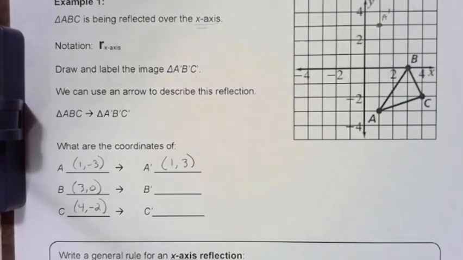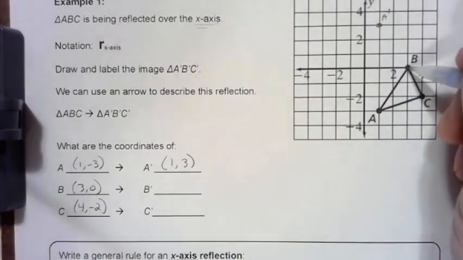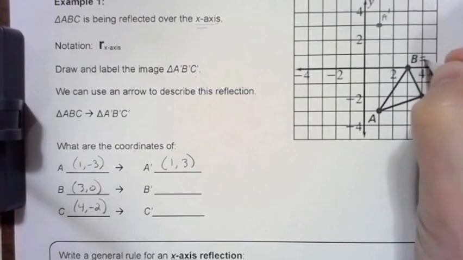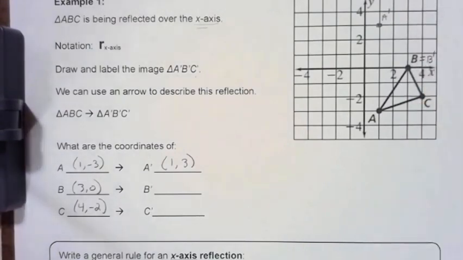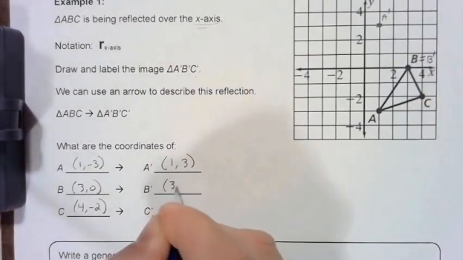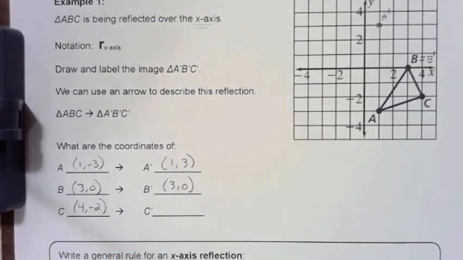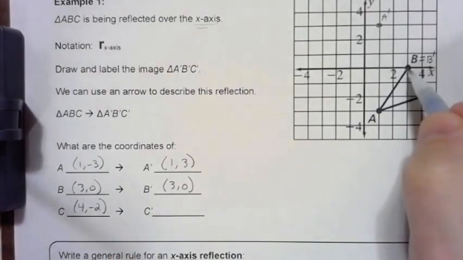B is right on the x-axis, so it's touching the line of reflection, which means it's not going to go anywhere. Point B is going to stay right where it is, so point B is the same as point B prime, with coordinates of 3 comma 0. You can think of this as when you touch a mirror: your finger and the image of your finger are touching the same point.